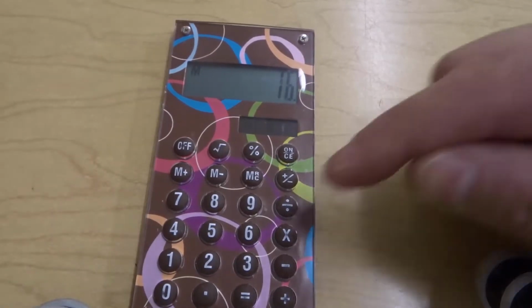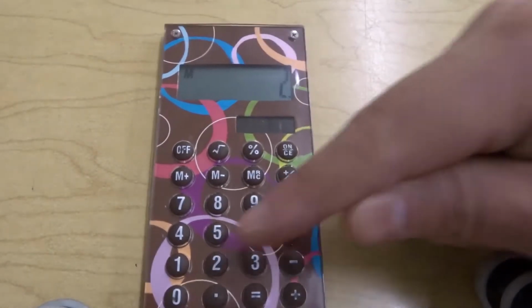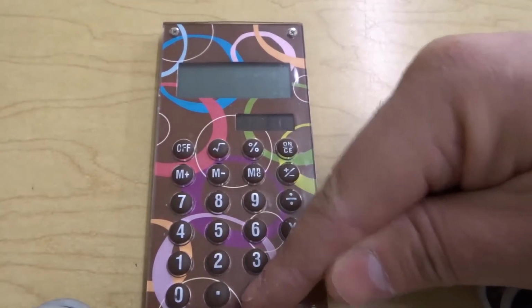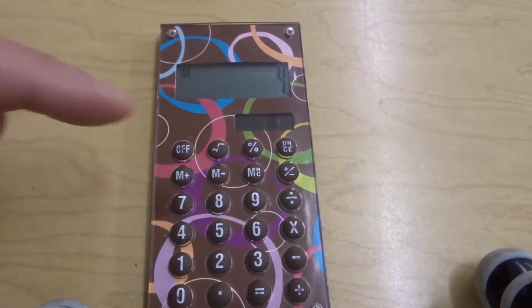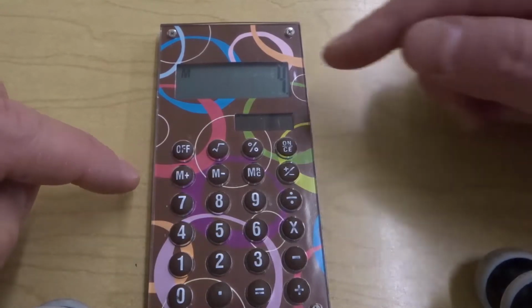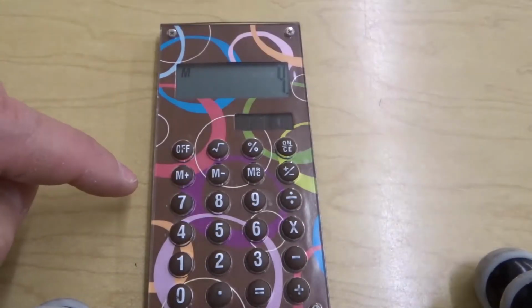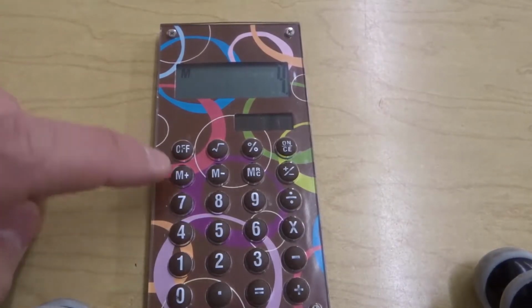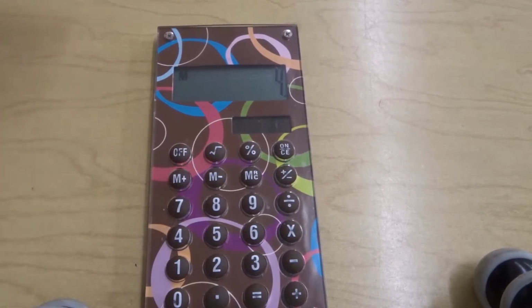Okay, now separately, let's say I do 2 times 2 equals 4. If I push M+, it's going to add the 4 to the previous value in the memory, which was 16 before. So if I push M+, it's going to add the 4 to the 16. So now inside of the memory, it's 20, okay?